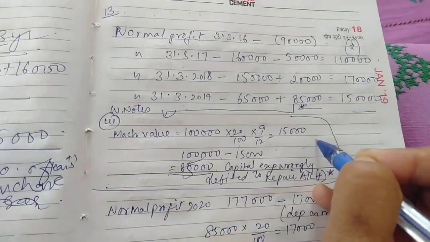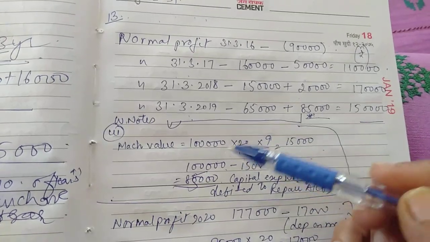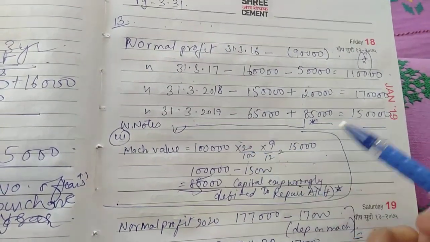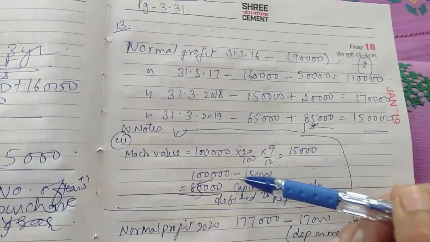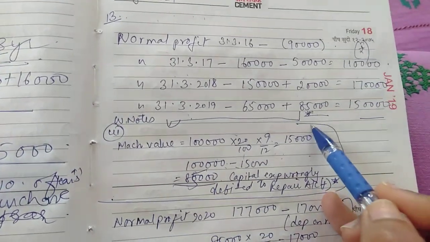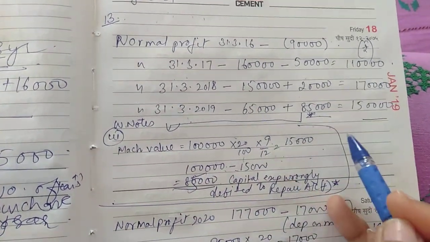This adjustment must be very much clear to you, beta. You have to calculate first the depreciation as given in the question. Then you have to deduct that depreciation. Then the remaining amount you have to add to get the correct profits.